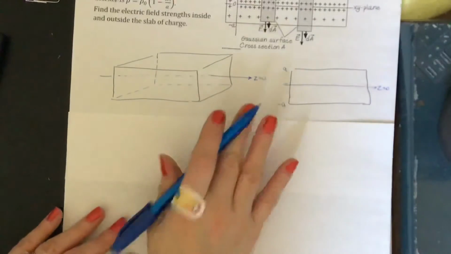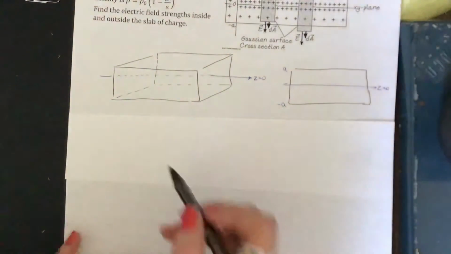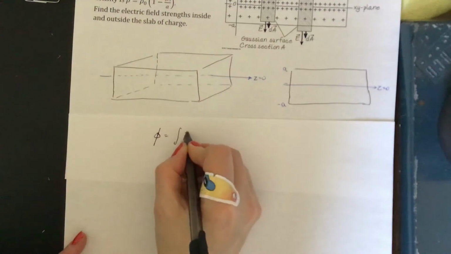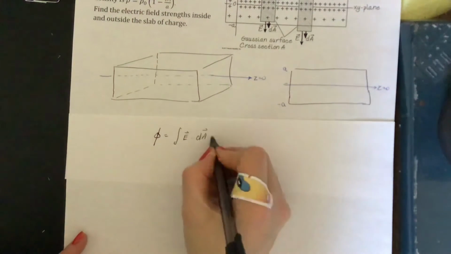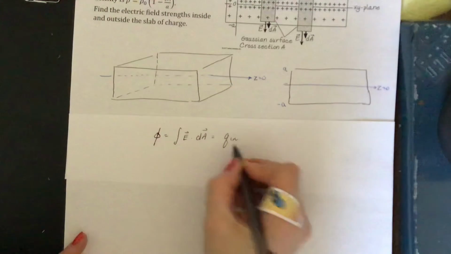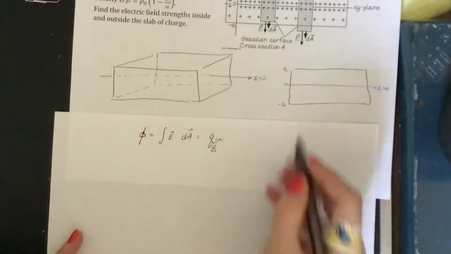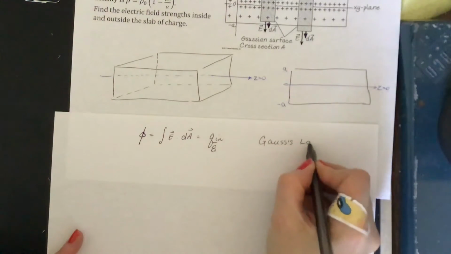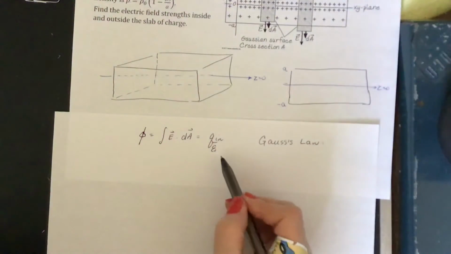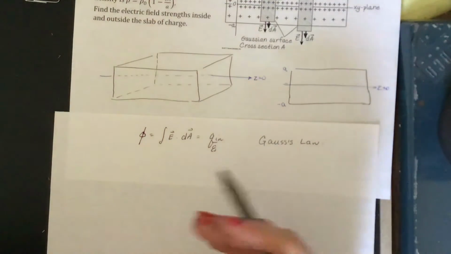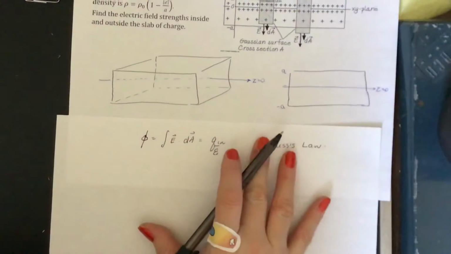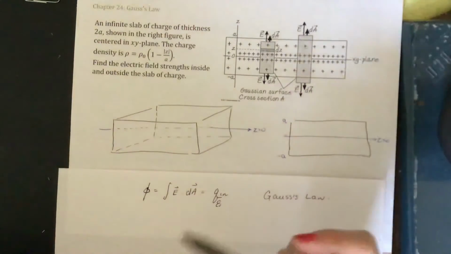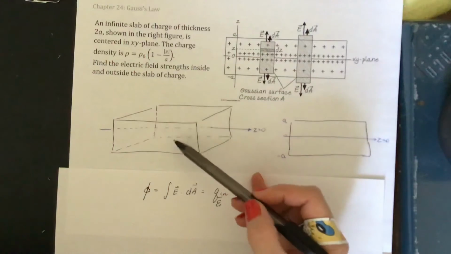Gauss's law says that the net electric flux, the integral of E dot dA, equals the amount of charge within a closed Gaussian surface divided by epsilon naught. So there's our Gauss's law expression. Since Gauss's law deals with a closed Gaussian surface, let's identify the closed Gaussian surface in our picture. We're trying to find the electric field somewhere above the plane. So let's pick a Gaussian surface that's partly inside the plane and partly outside.